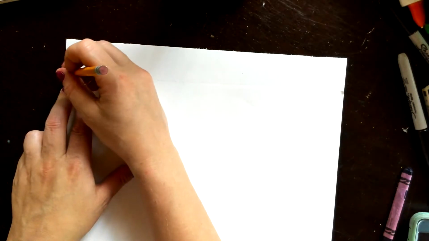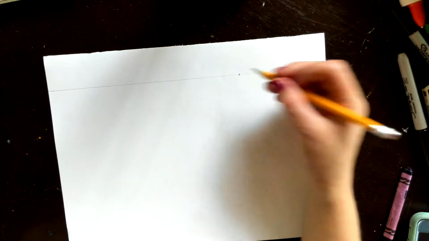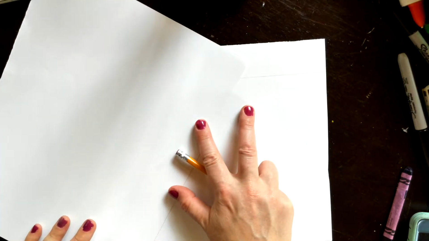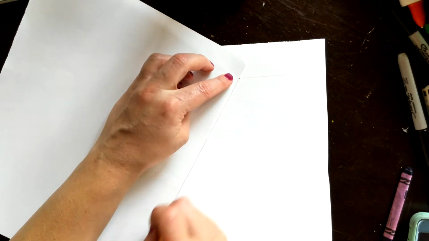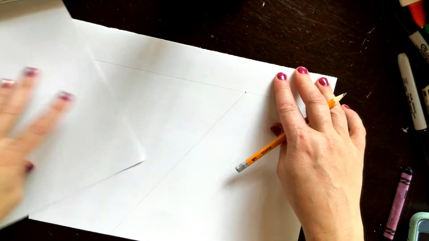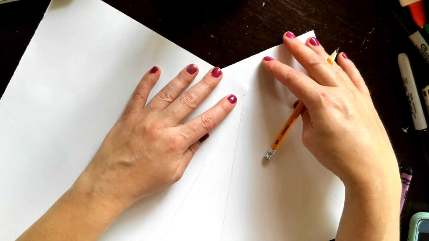Now let's say I wanted a path that was like a winding river. Okay, well, I still need that same basic setup. So I still need my horizon line, my vanishing point, and my two lines that are going to be the base for my path. I'm going to have it go over here. So we'll do a little bit different.